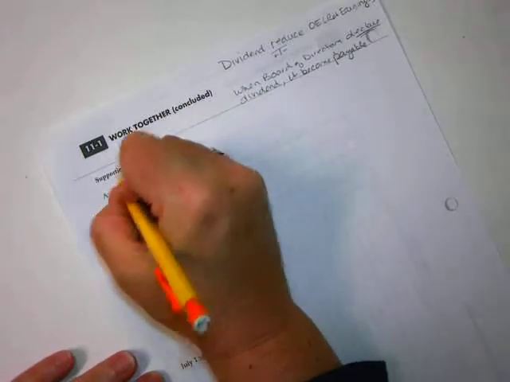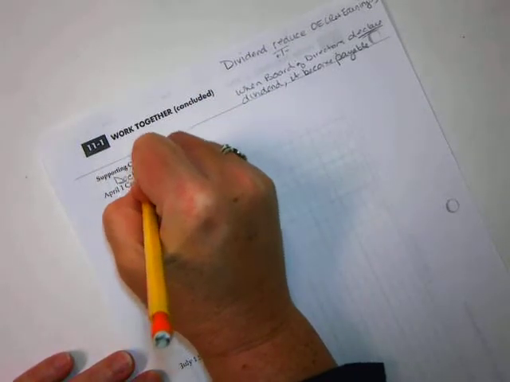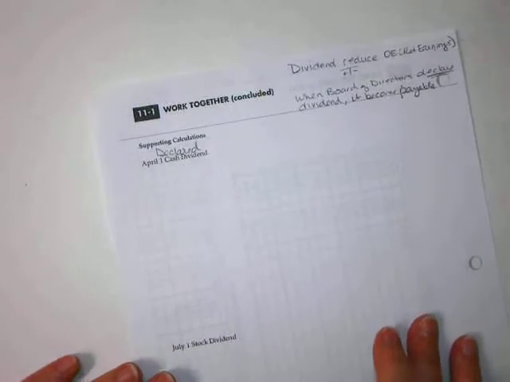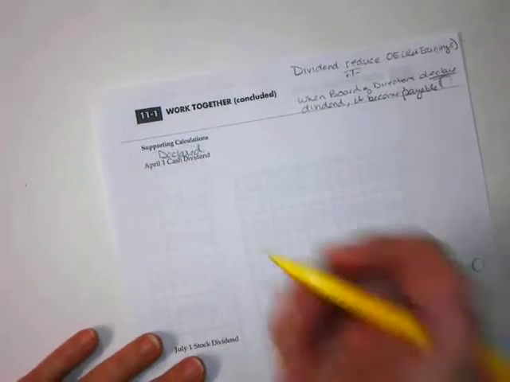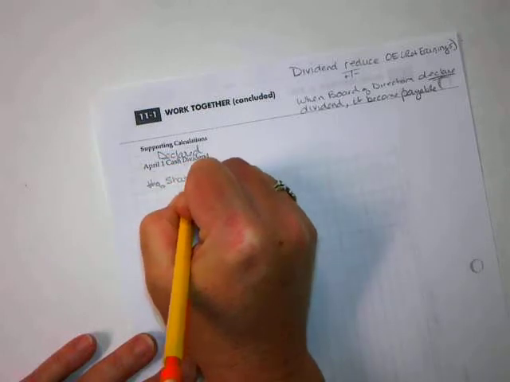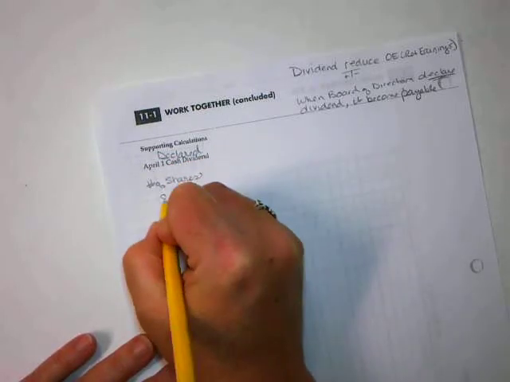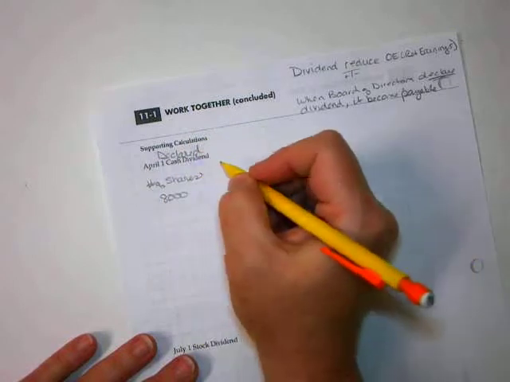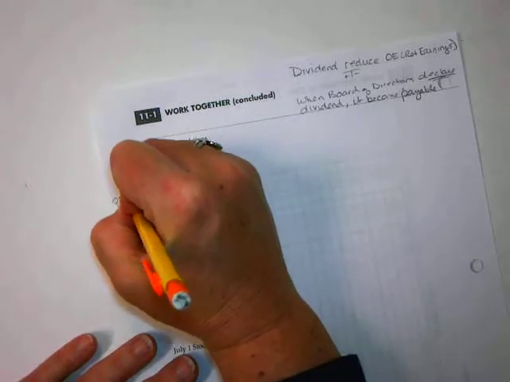All right, so this is when we declared the April 1st cash dividend. Okay, so number of shares, we have 8,000. Let's do this. This is preferred.